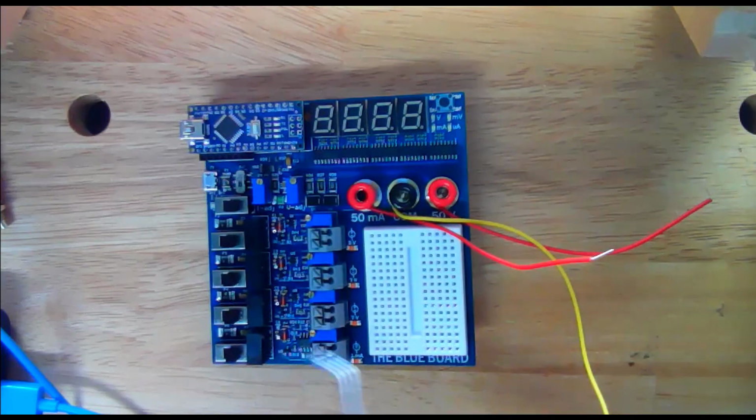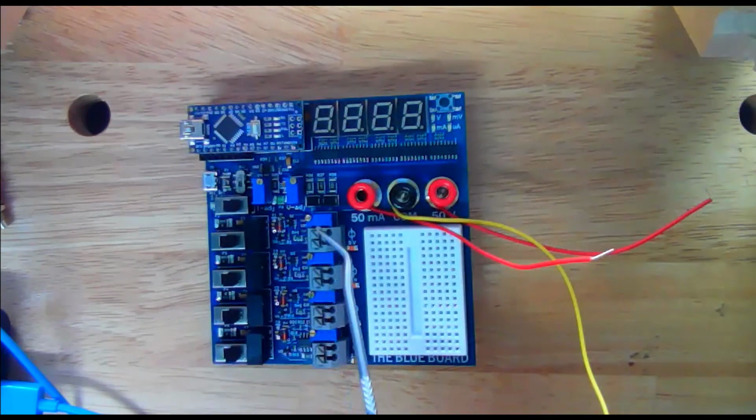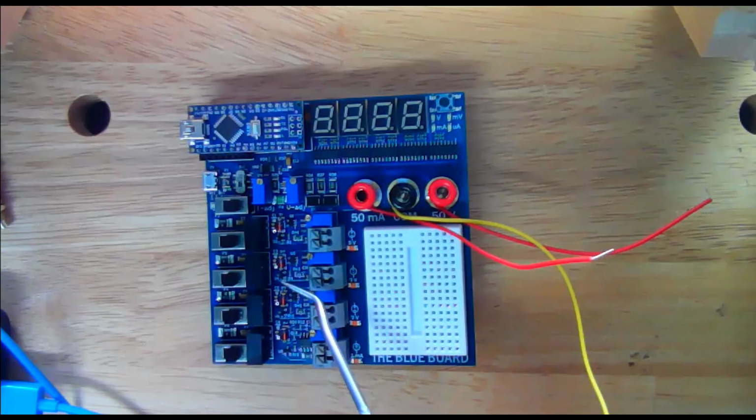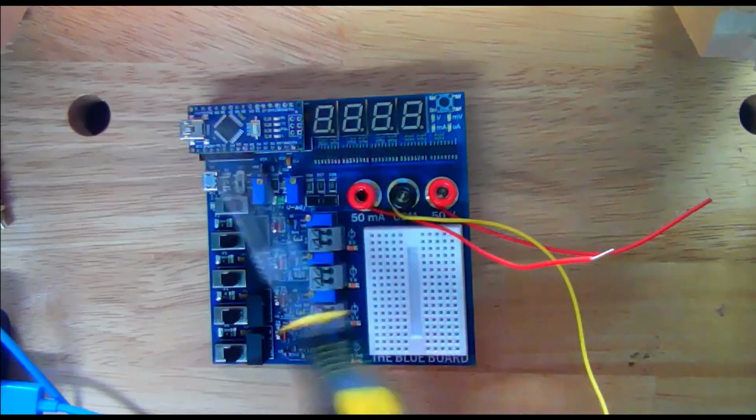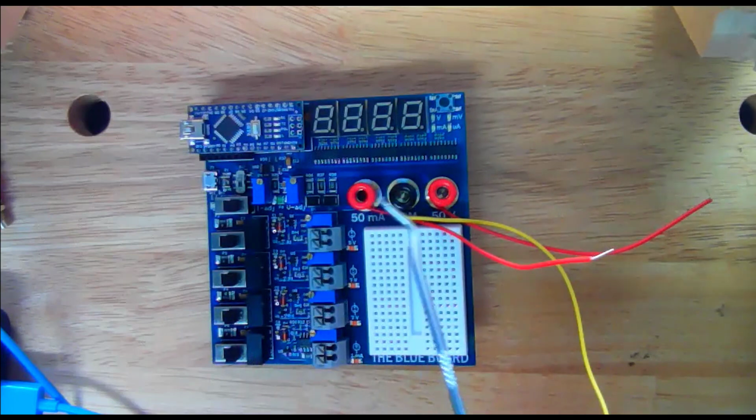So basically, this bottom half of the board is completely separate from the top half. This bottom half is the power supplies that are all isolated. The top half is the actual measurement, basically a multimeter. But the two are separate from each other.